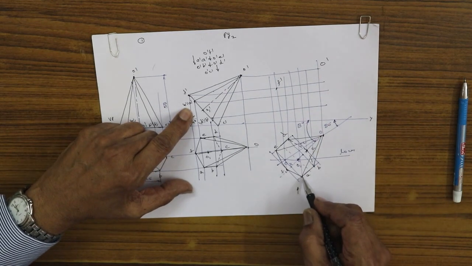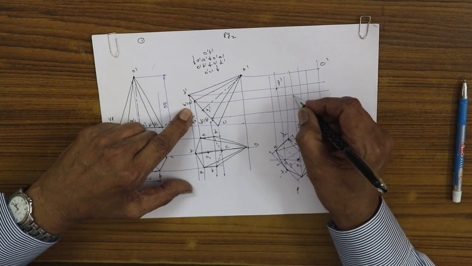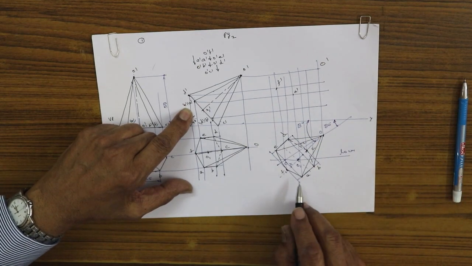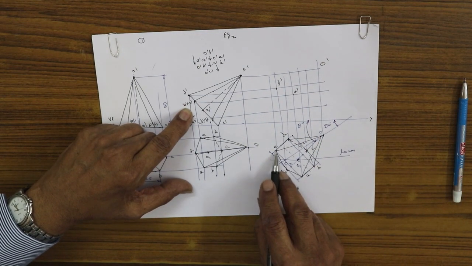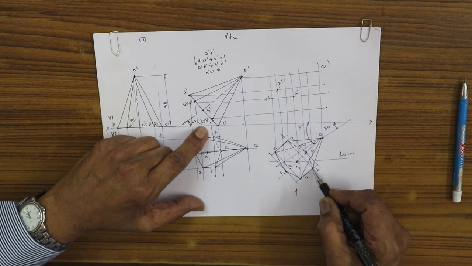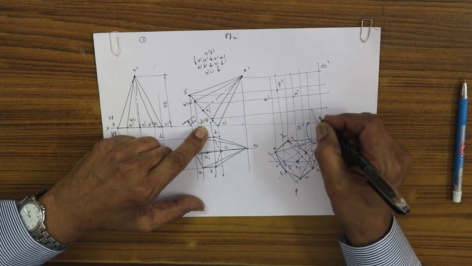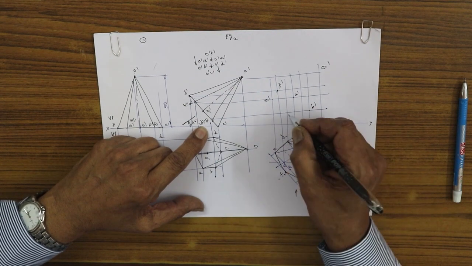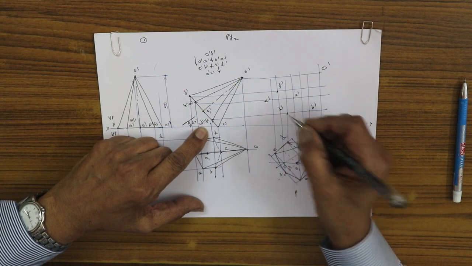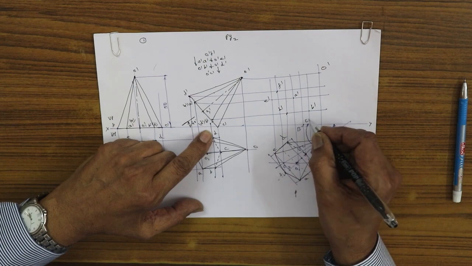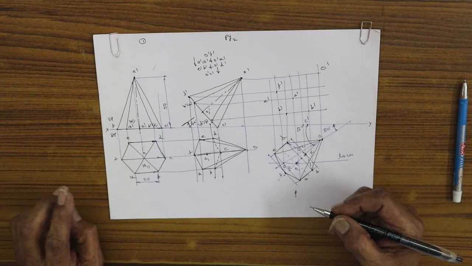A and E. Locate the point here, we have A dash. Then E, locate the point here, E dash. B and D, B: you get the point here, locate B dash. Then D, locate the point here, that is D dash. Then C, locate the point here, C dash.